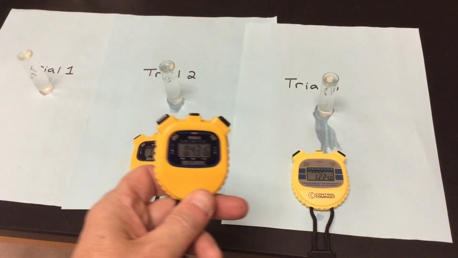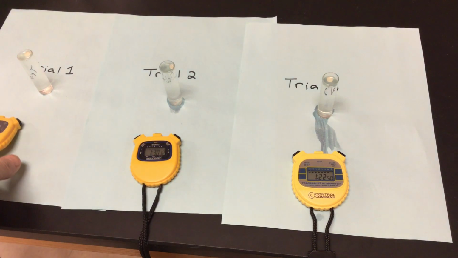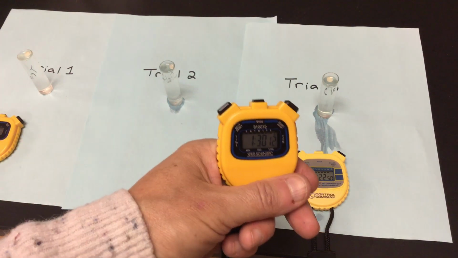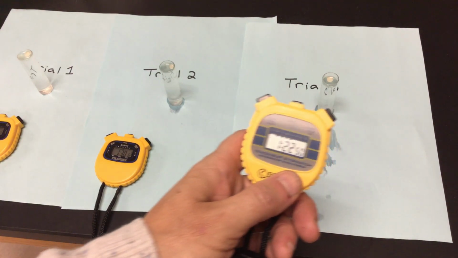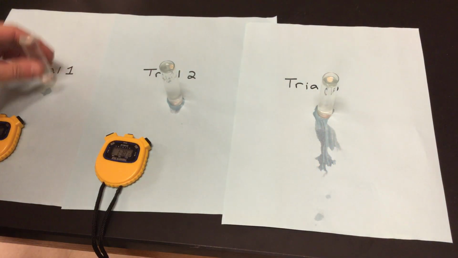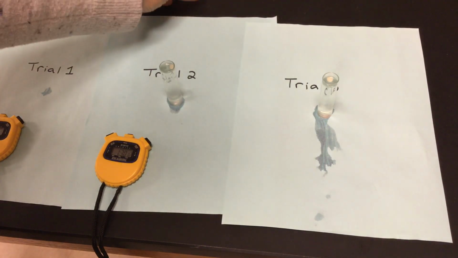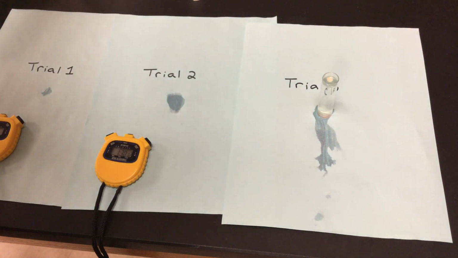I have 43 seconds was my first one. My second trial was 1 minute, 30 seconds. My third trial was 1 minute, 22 seconds. So that was a pH of 7. I have 2 more pHs that I need to test, and then we will look at my 4 temperatures.